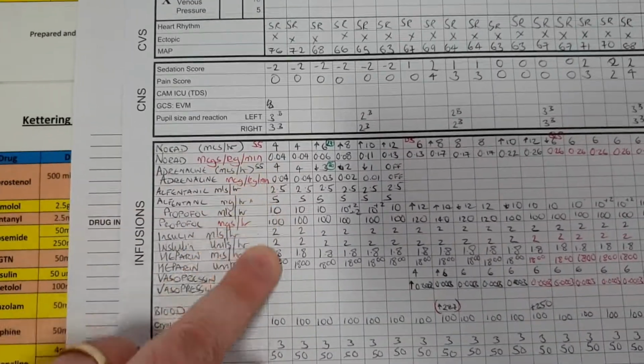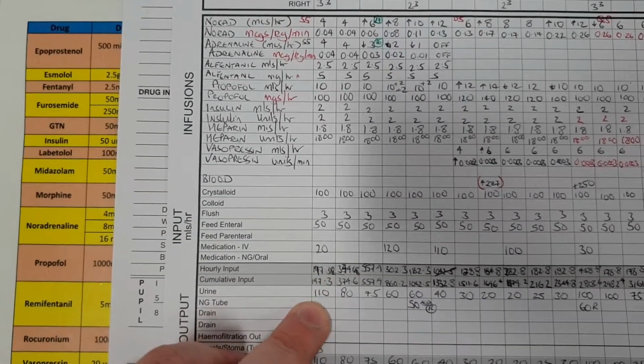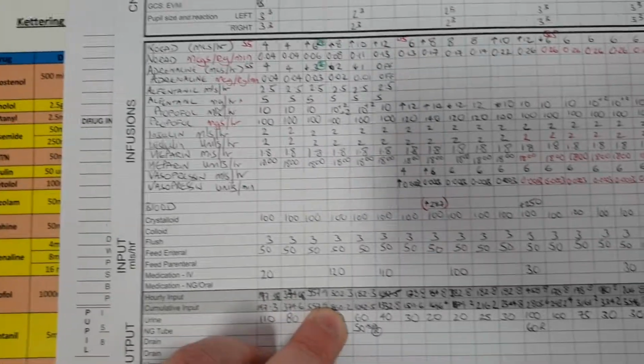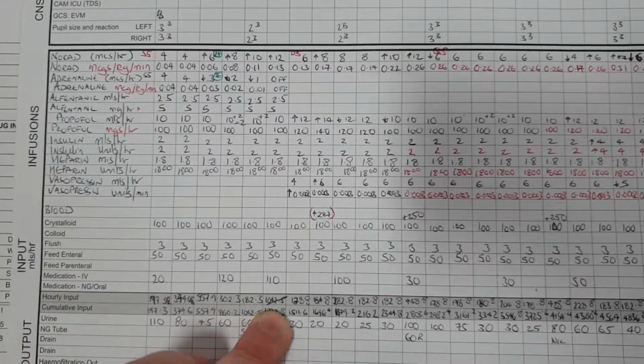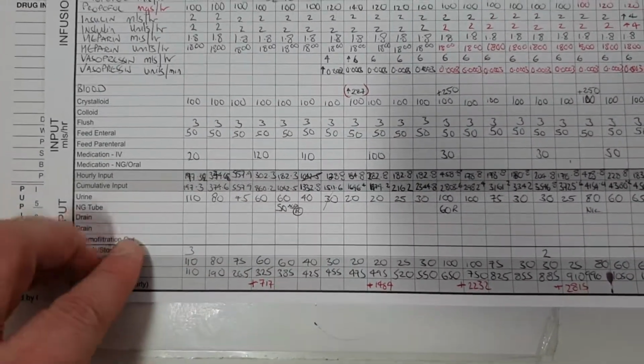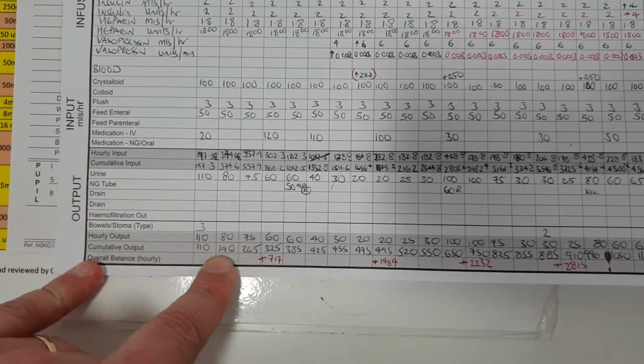So if we're adding vertically, going down, what you can see is that we've got our cumulative hourly input, and our cumulative running total at the bottom, now called cumulative input. As we go further down the chart, you can see that we've got our output, so urine, drains, hemofiltration.